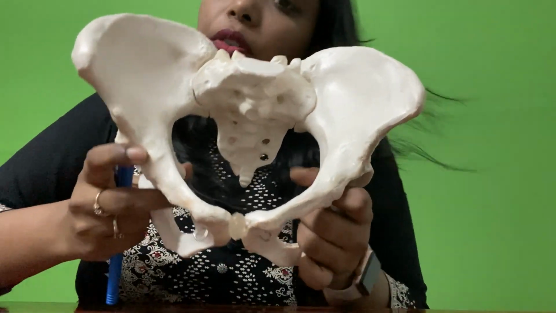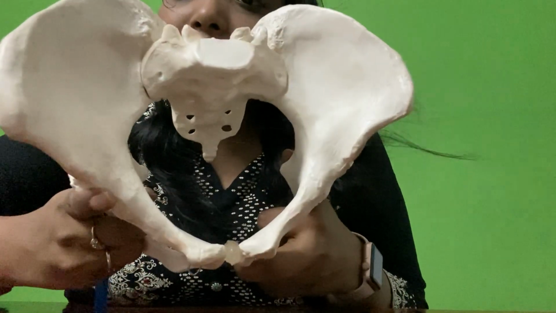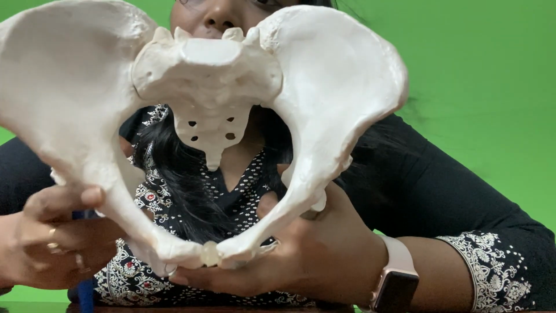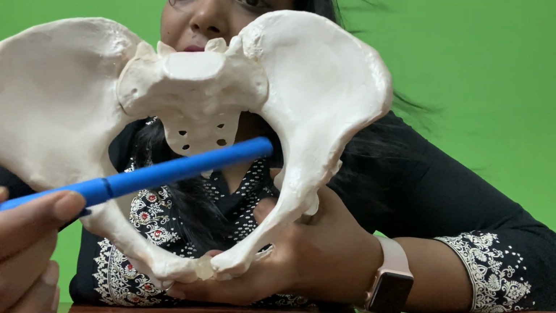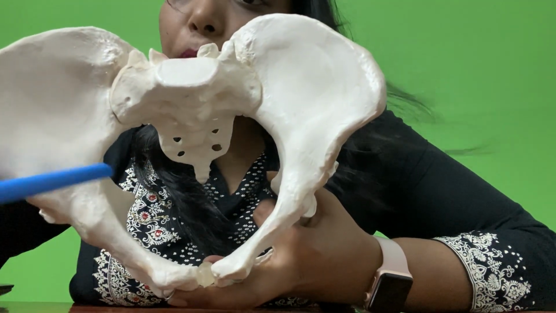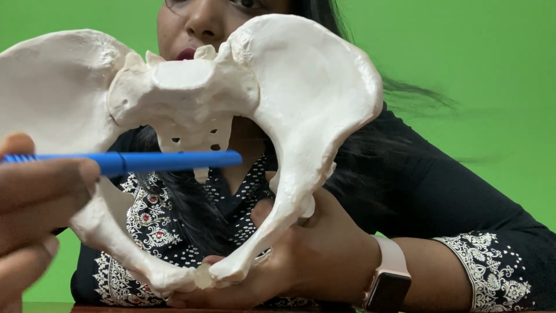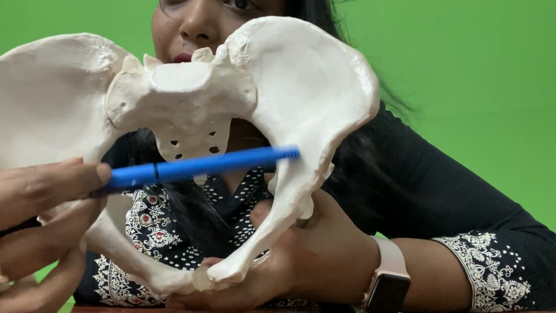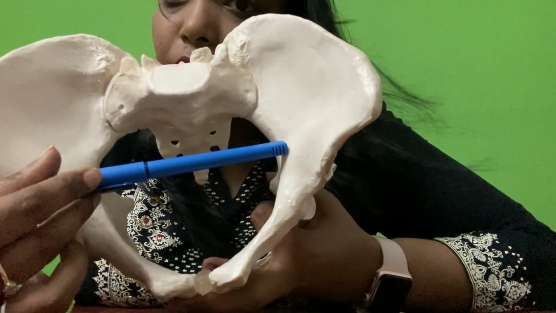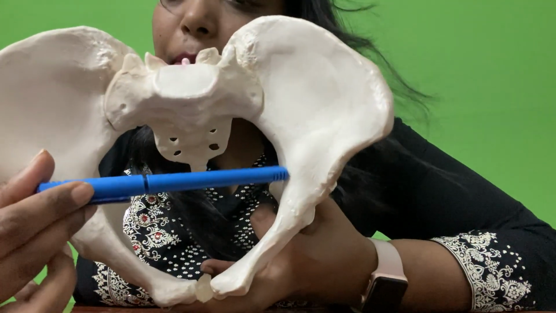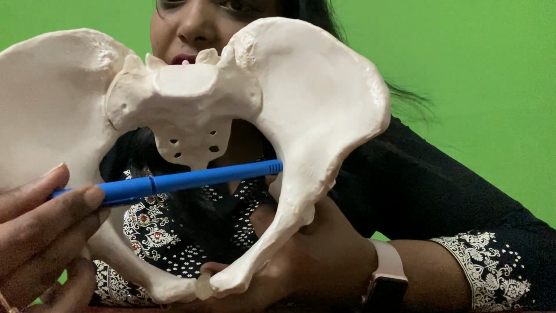Right. So first in the pelvic brim we will discuss the transverse diameter. Transverse diameter is the two farthest points on the iliopectineal line. Two farthest points on the iliopectineal line make the transverse diameter of the inlet. Okay. So the transverse diameter of the inlet is the largest.